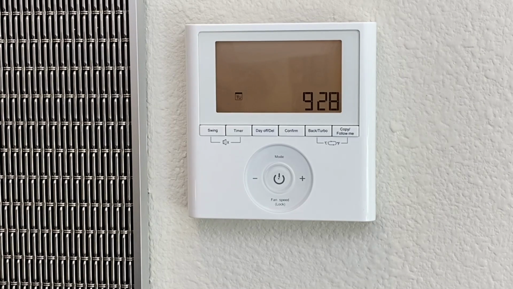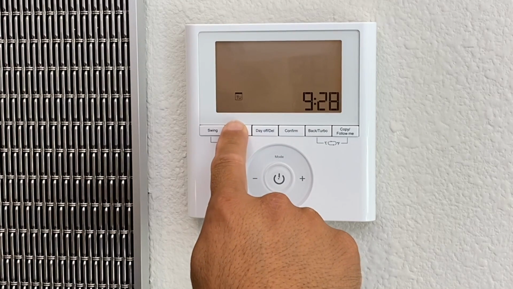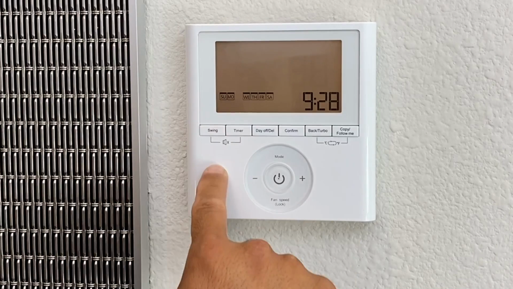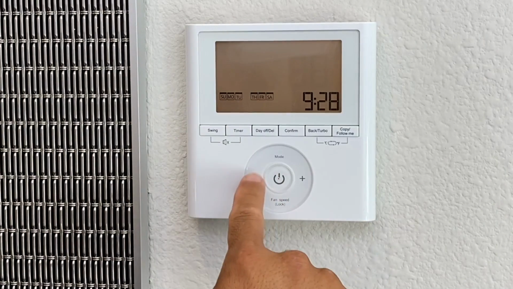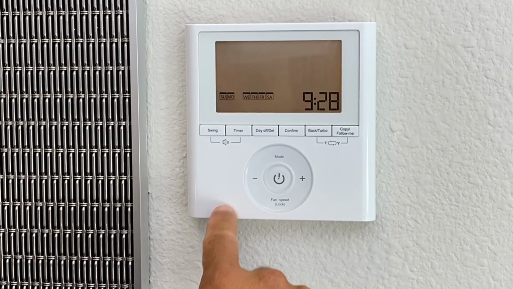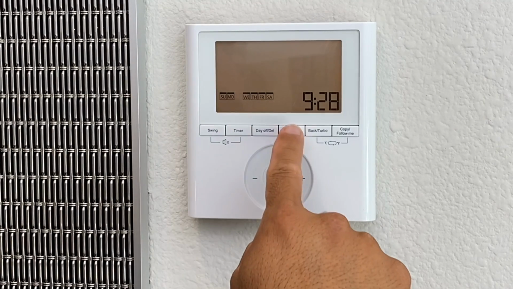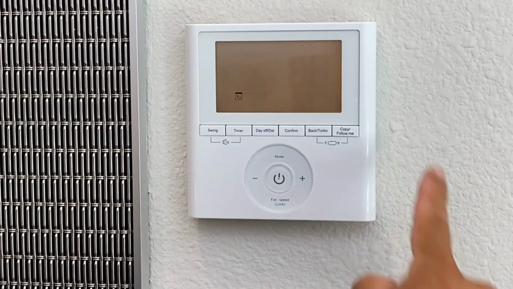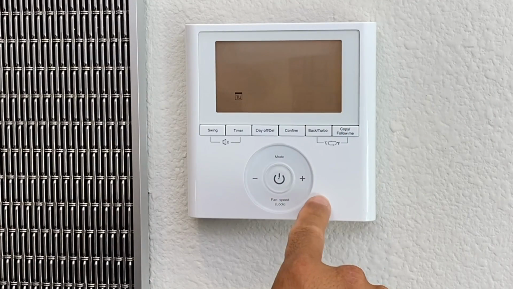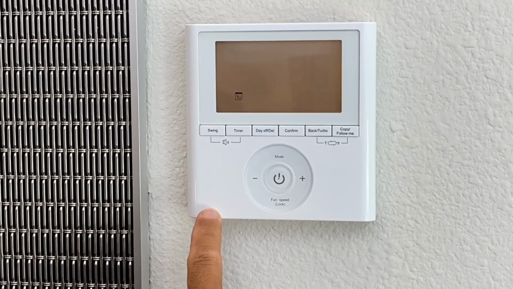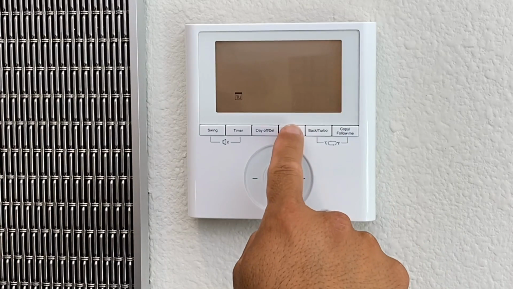To change the day or time, press the timer button. The week will show, and to change the day, press the plus or minus buttons. To select the day, press confirm, and the time will show. To make changes, press the plus or minus. To save the time, hit confirm.